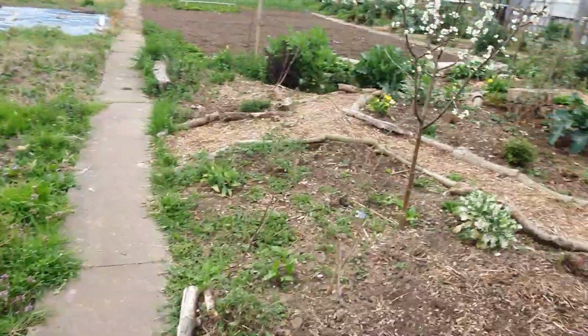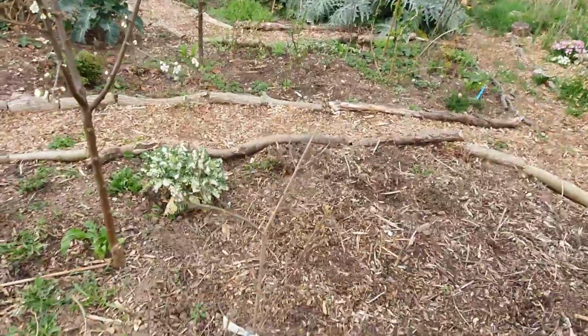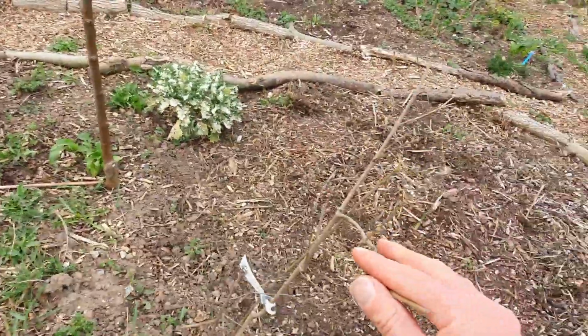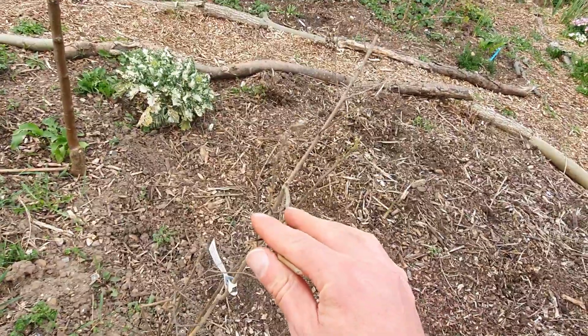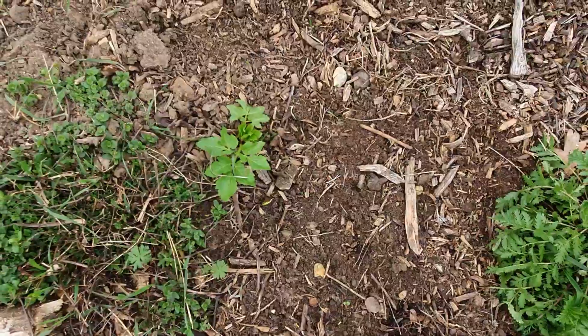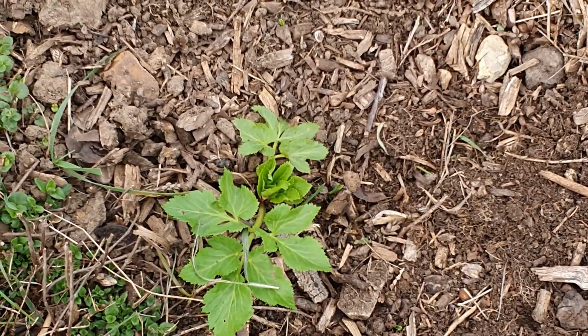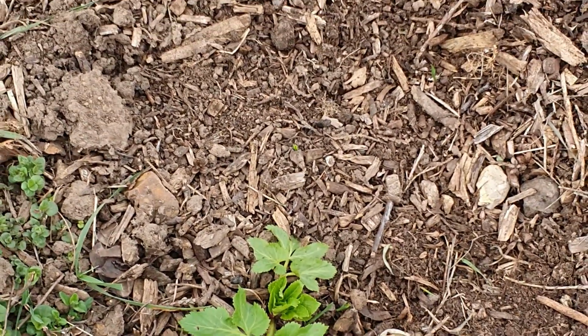And then I think the last thing is this one, which is the Chaste Berry. This one here is twiggy at the moment, but will burst to life shortly. And this one's just an Angelica here that I grew from seed. I've got tons of them, so I will interplant some amongst the rest of the food forest as well.